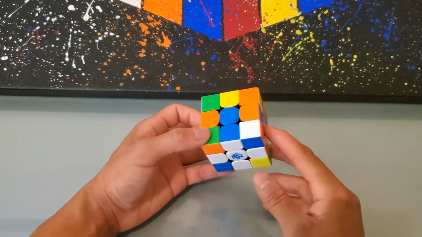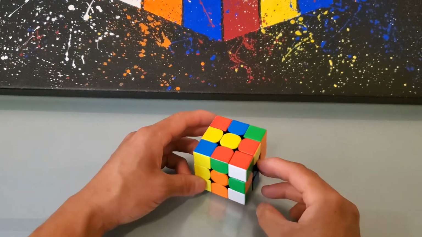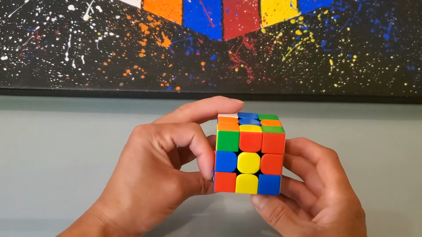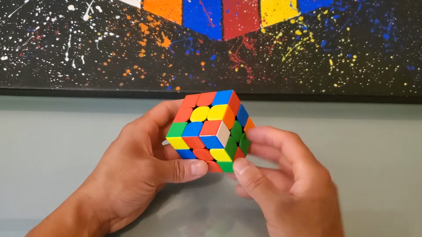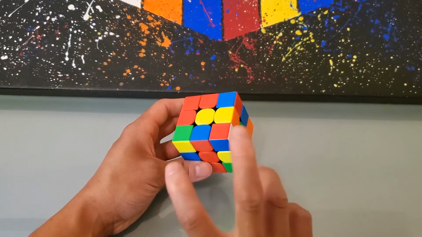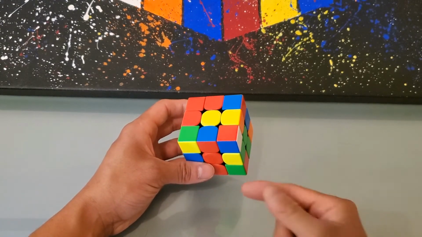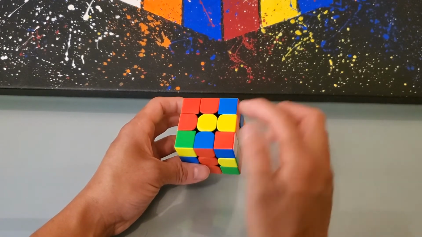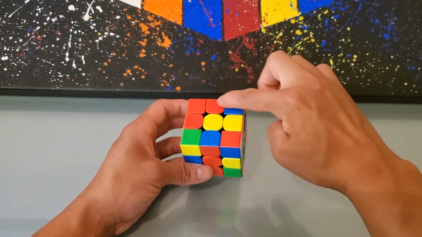You just finished your white cross. It's on the bottom now. You look for pairs on top, okay? Pairs on top. I see one right here. It's a mismatched pair. That means I have to break it apart, right? So let's think about this. If they're opposite colors, I need this blue to go on the far side right here, right?